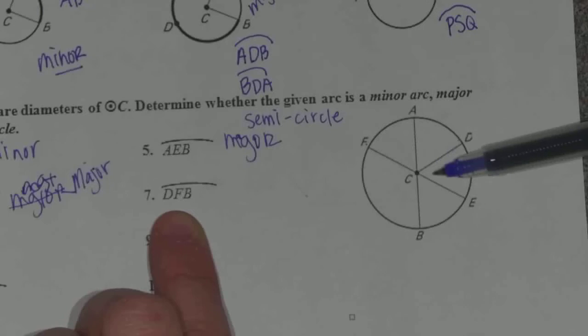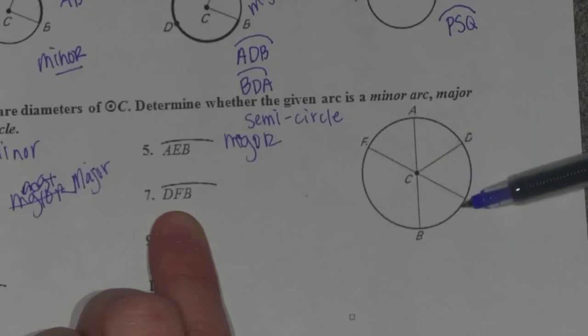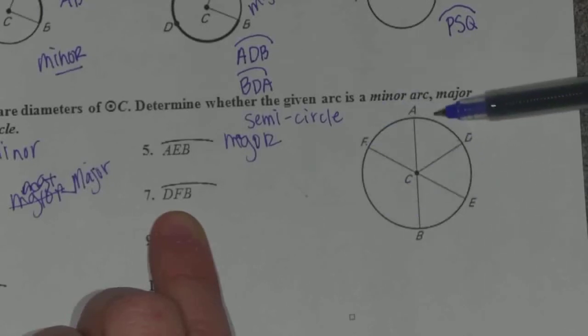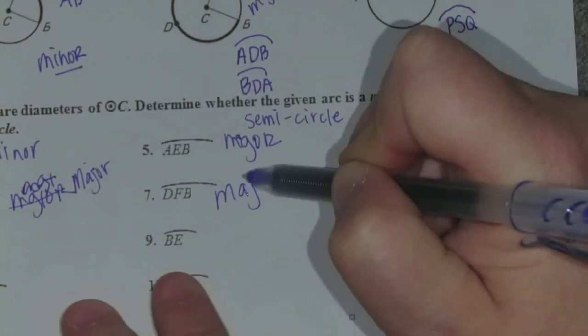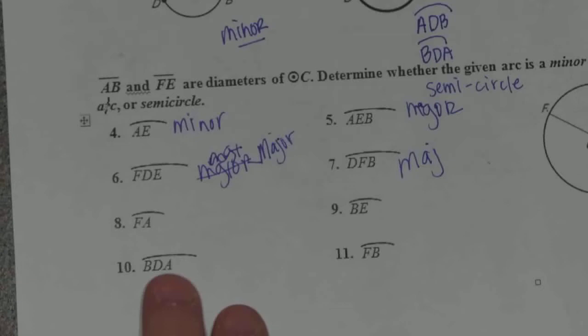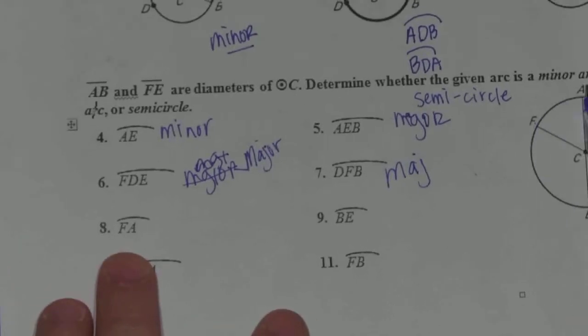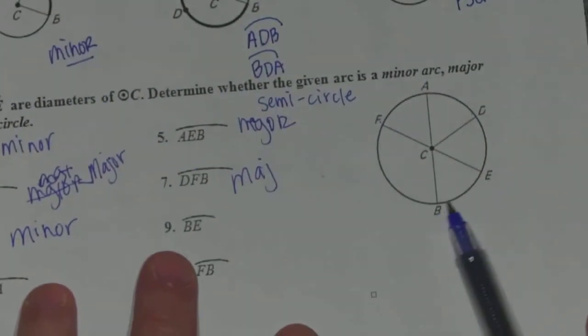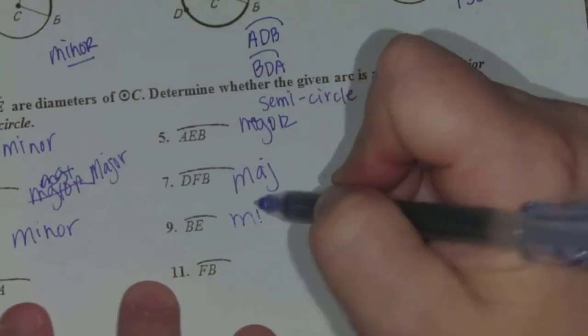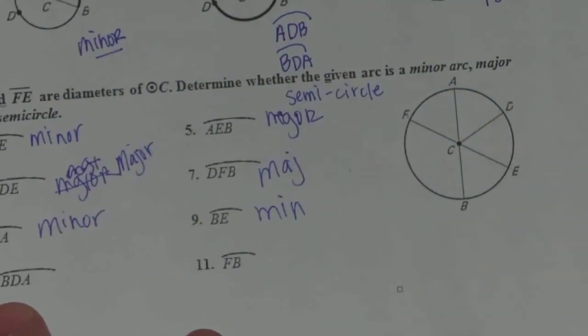It does. DFB. So from D to F to B. So did you see directional that time though? Yeah, that one is major still. I'm going to go MAJ and try to just do that. FA, minor. BE, minor. Yeah, because I gave you that hint, didn't I? 2 letters are going to usually be minor.